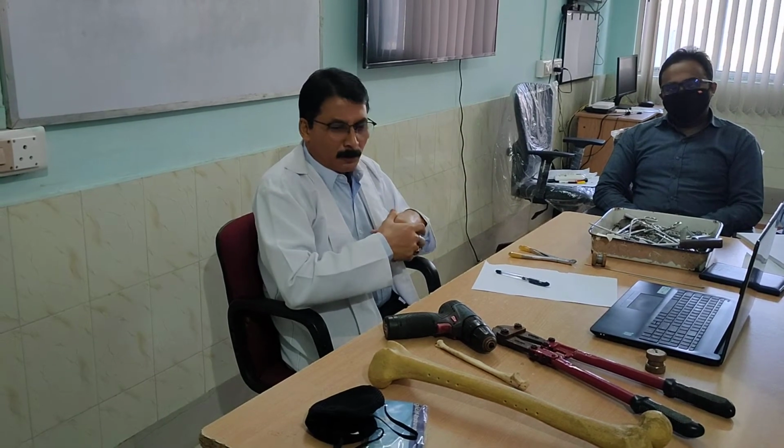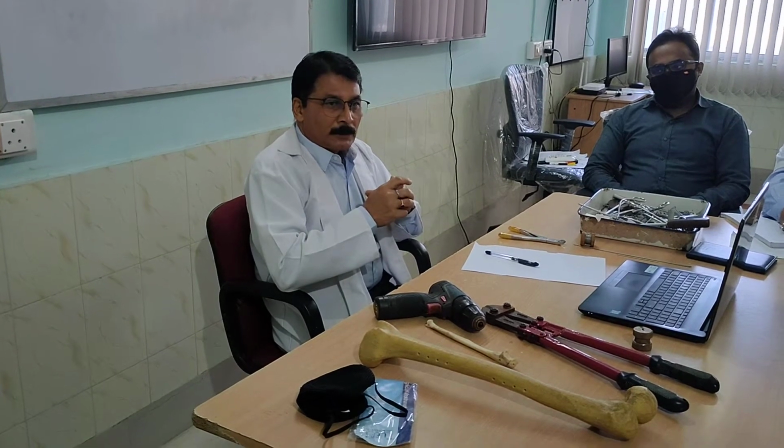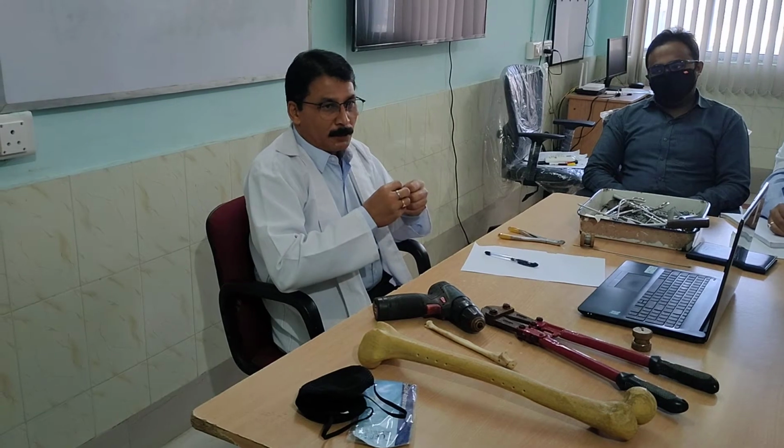How the tensile force is being converted to a compressive force. So today we will be talking about the principle of tension band wiring. A few examples you already know. The tensile force is a deforming force in the fracture. It is working as a distracting force, so it doesn't allow the bone to come into contact. Yes or no? So this is not a desired thing.